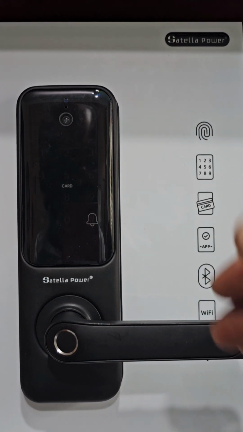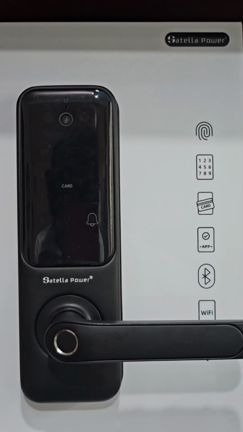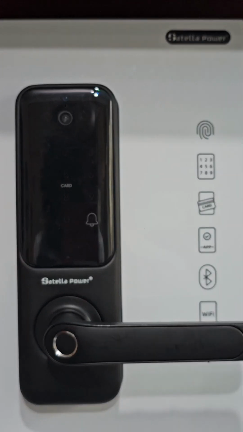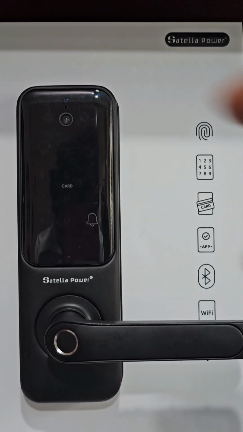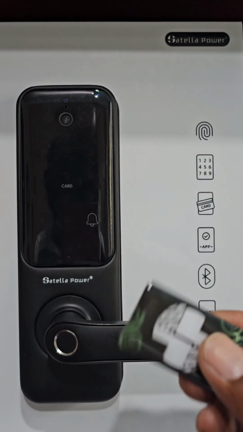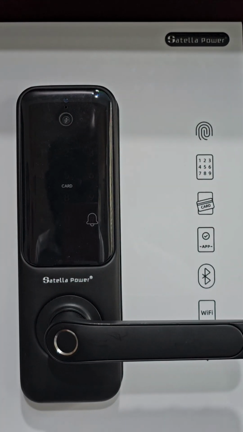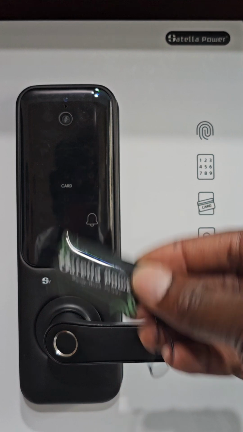For instance, when you open the system, it tells 001. When you hear 001, it means the slot 1 is occupied by an admin with a fingerprint. If I do discard, unlock 002, it means the slot 2 is occupied by an admin with discard.